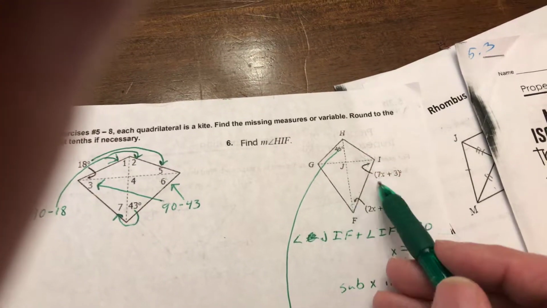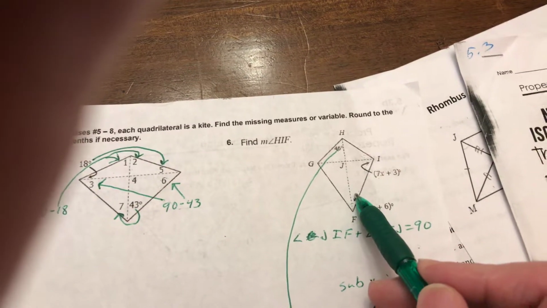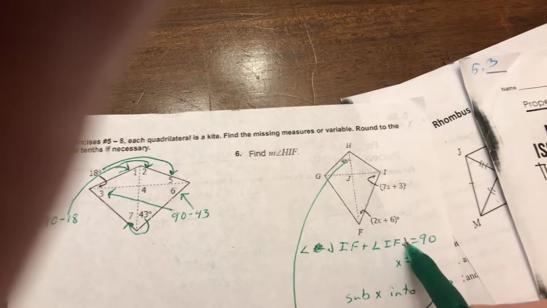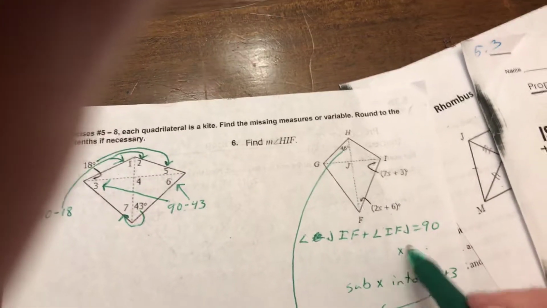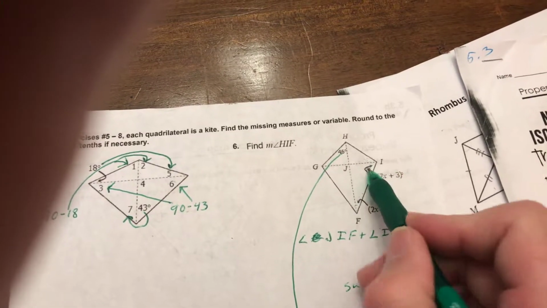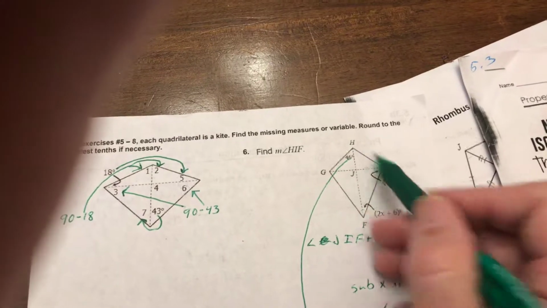So to solve for x, since this is 90, that means that this plus this equals 90. So 7x plus 3 plus 2x plus 6 equals 90. Solve for x. Whatever we get for x, we plug it back into there. And then once we get x, we have a value for this, add that to the 44 we had there, and that's going to give us this whole angle, HIF.